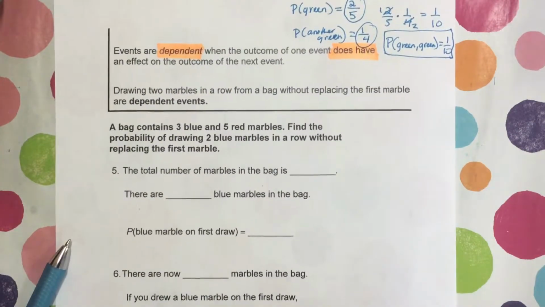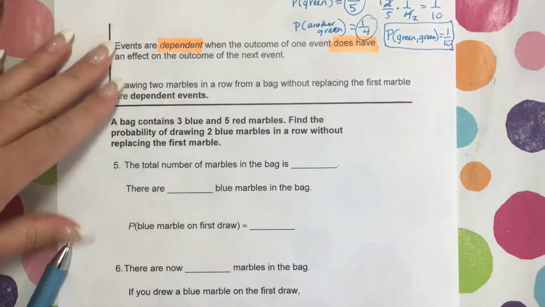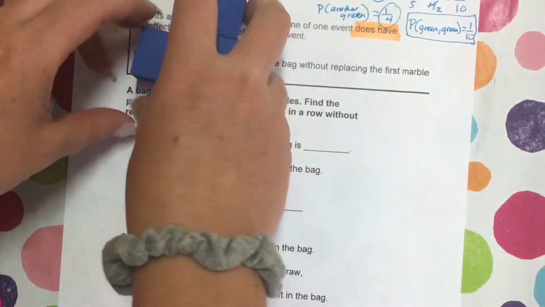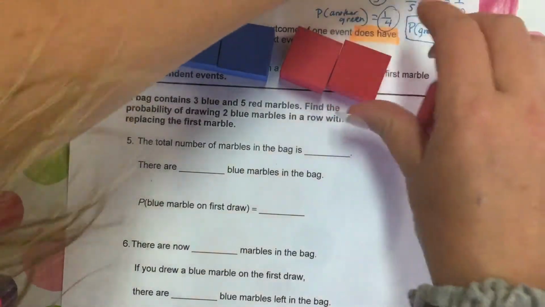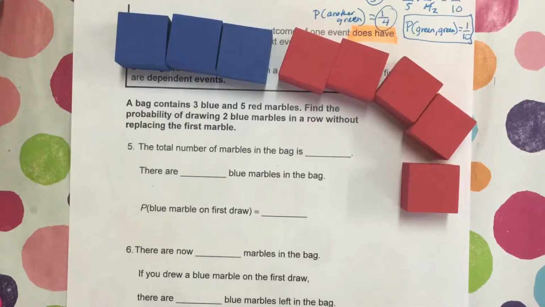So that's kind of the idea of dependent. Okay, so let's look at this example. It says a bag contains 3 blue and 5 red marbles. So we have 3 blue, 1, 2, 3, and 5 red marbles, 1, 2, 3, 4, 5. Find the probability of drawing 2 blue marbles in a row without replacing the first marble.